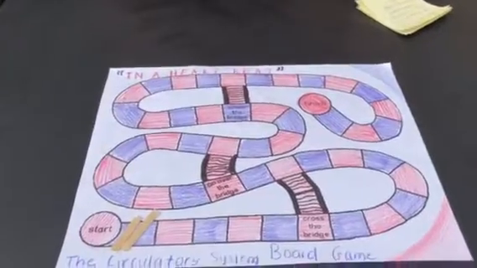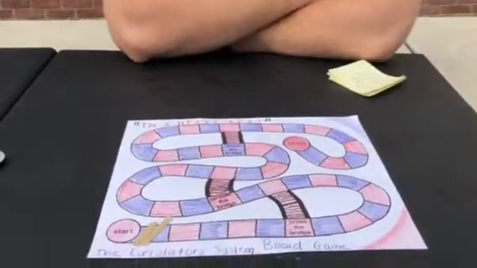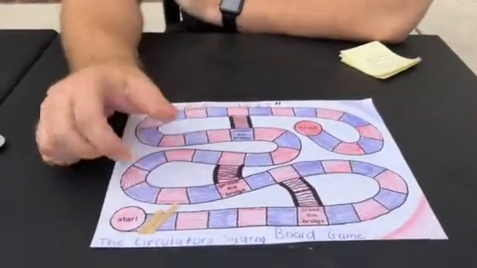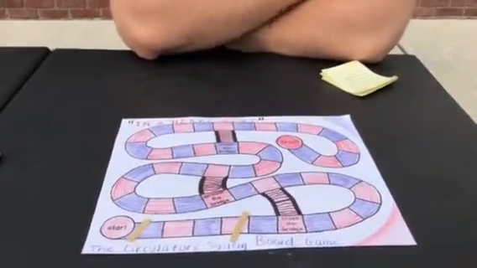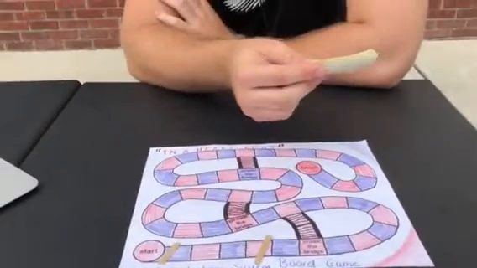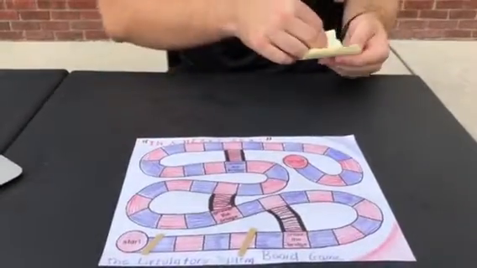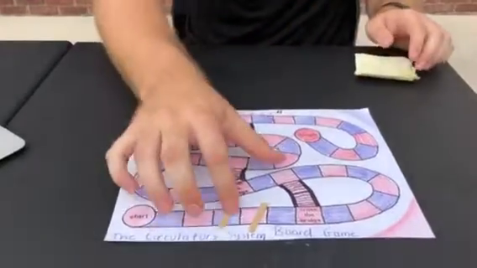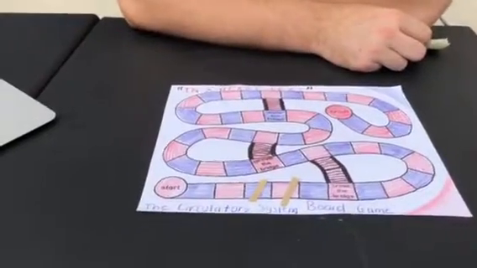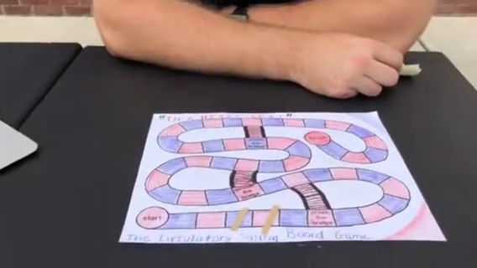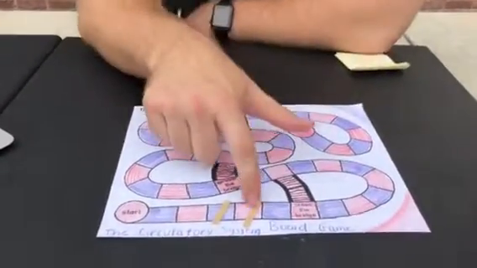First question. 3 points. Any medicine that keeps the blood from clotting. Anticoagulant. Correct. How many points is that? 3. My turn. For 2 points, the location where substances are exchanged between blood and cells. Capillaries. 2. Three points. Natural pacemaker of the heart. Sinus node. Correct. 2 points. Yes.